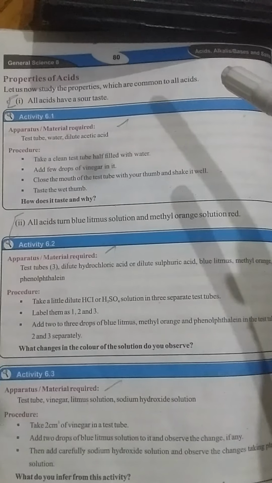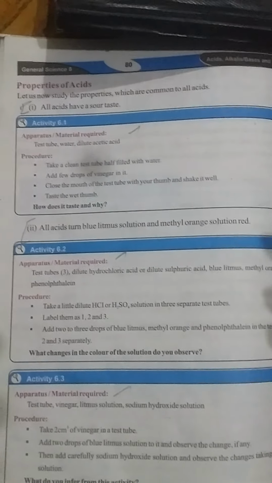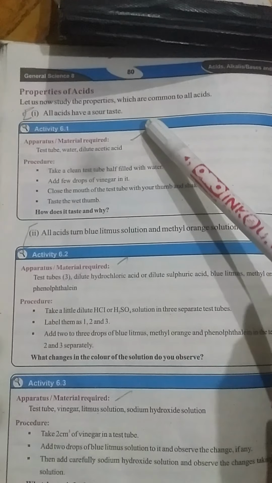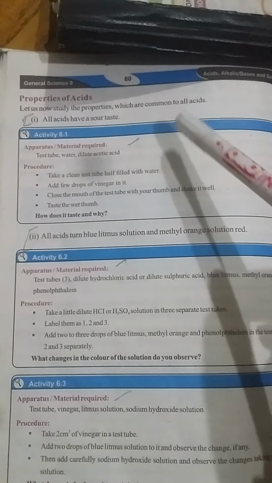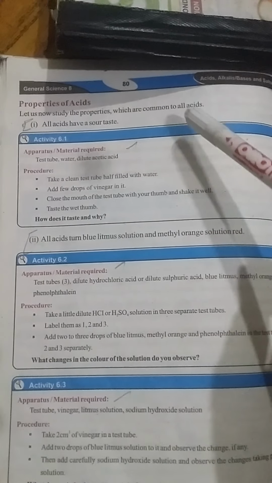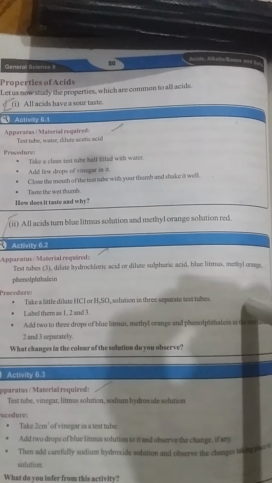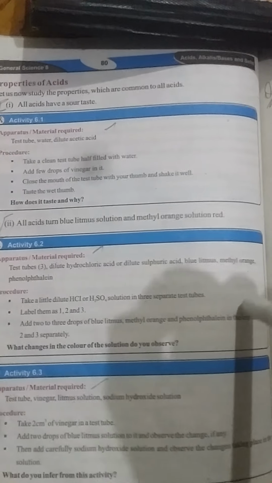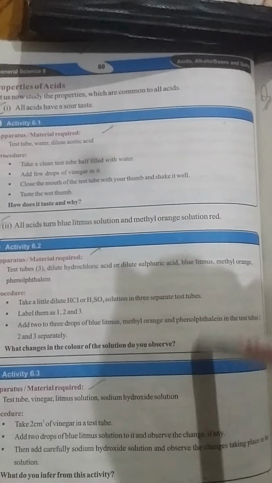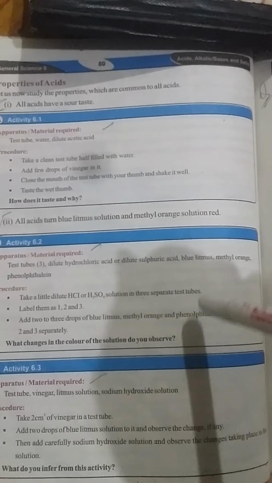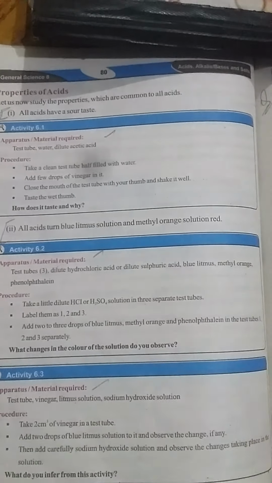We have discussed the properties of the acids, as these properties are common to all acids. First, all acids have a sour taste, and we did the activity to prove this property. Next, all the acids turn blue litmus and methyl orange into a red solution. We did the activity to perform both of the methyl orange and the blue litmus.